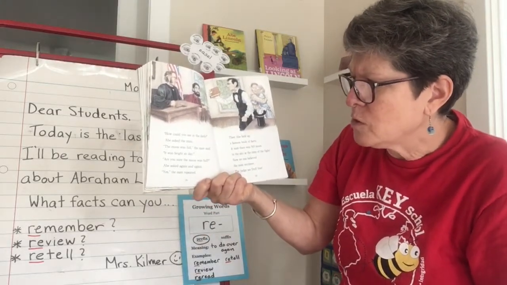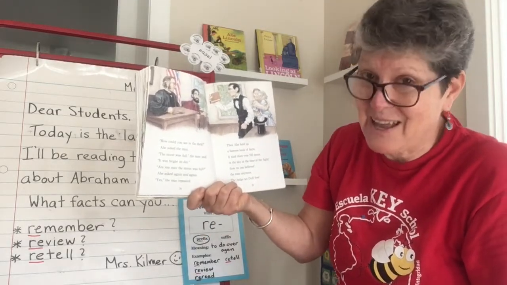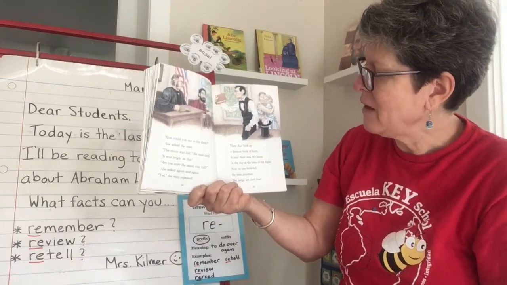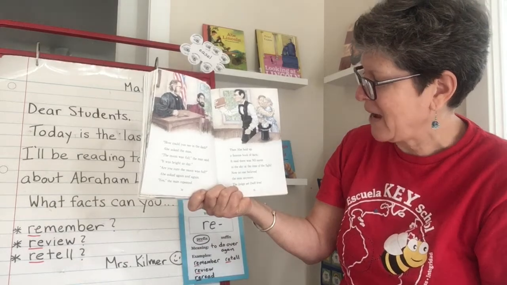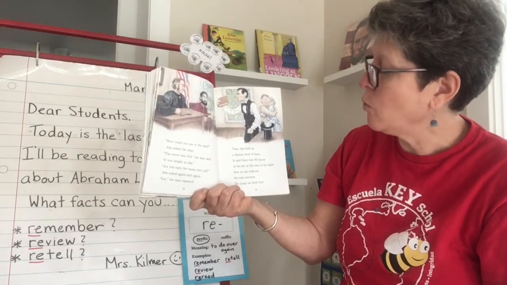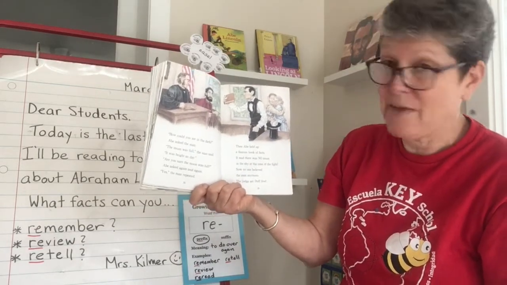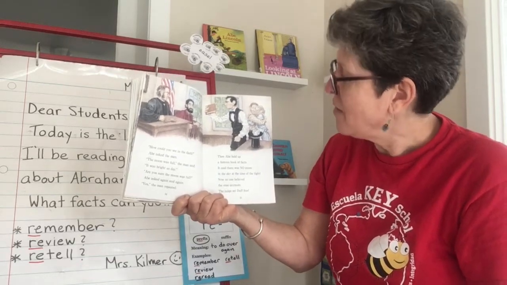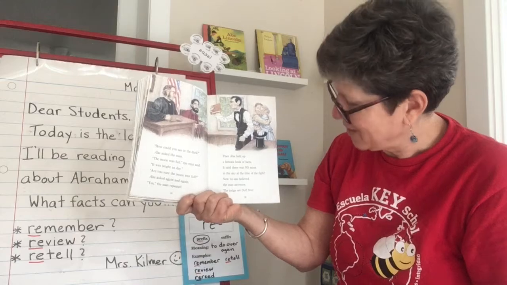"Are you sure the moon was full?" Abe asked again and again. "Yes," the man repeated. Then Abe held up a famous book of facts. It said there was no moon in the sky at the time of the fight. Now no one believed the man anymore. The judge set Duff free.